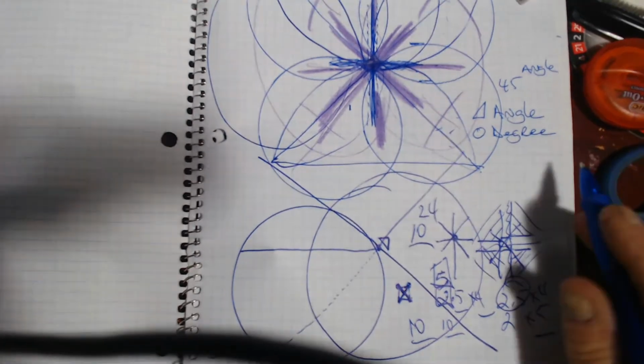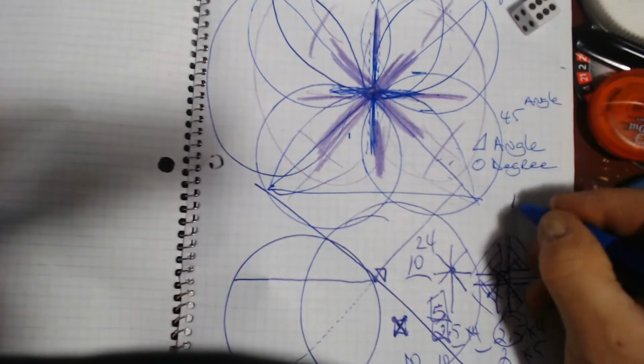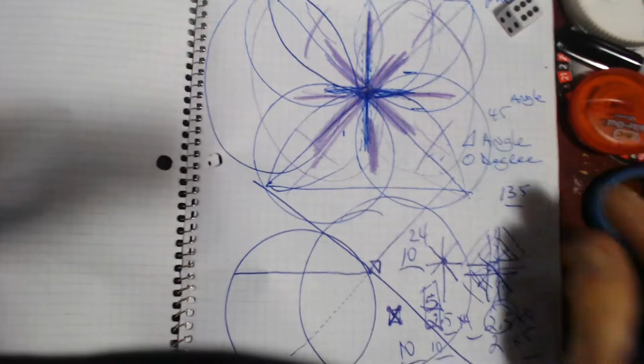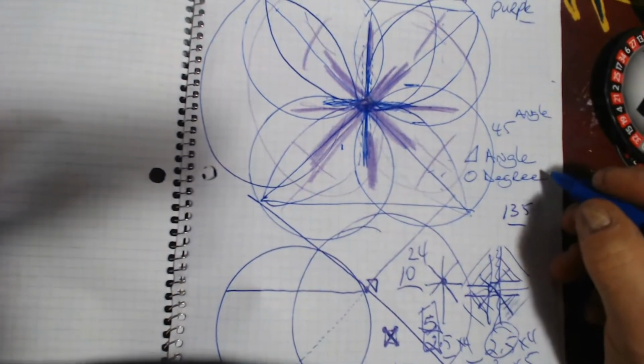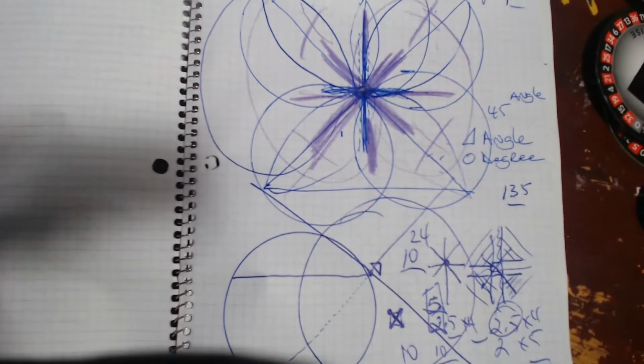The 45-degree angle, note that the 45, 135 are the only real two angles we know, or the center angle 2.